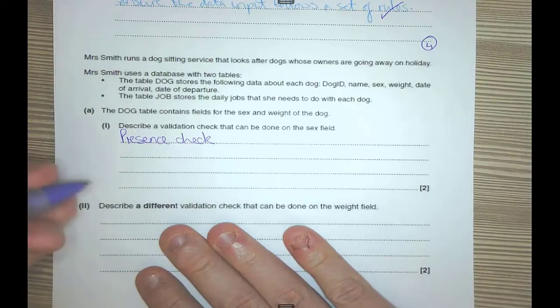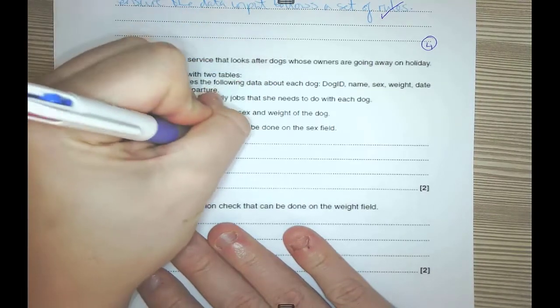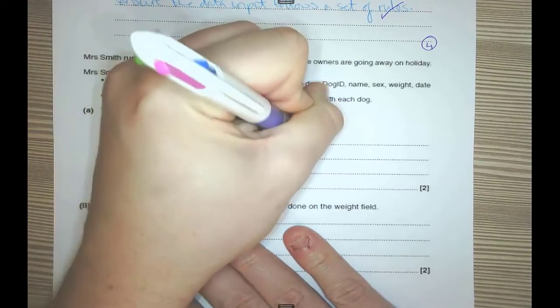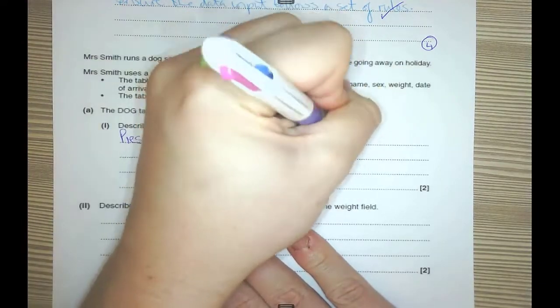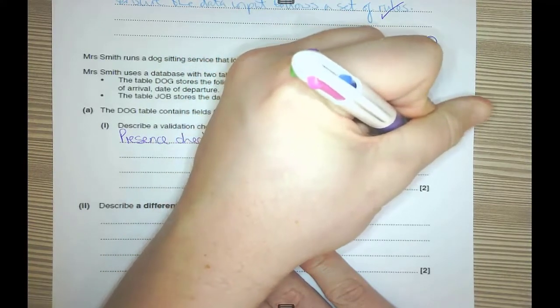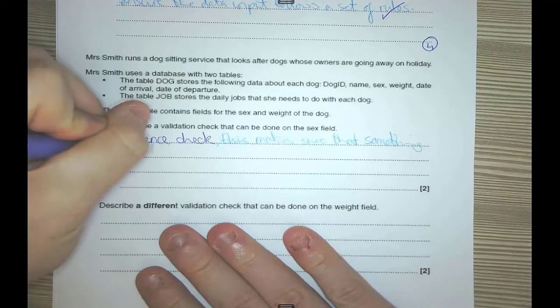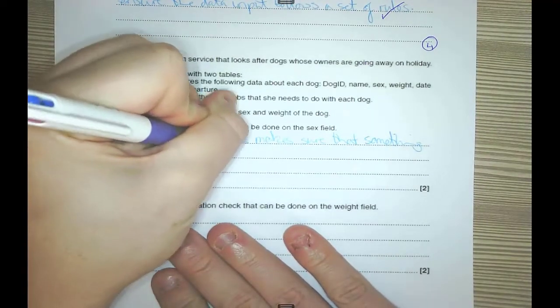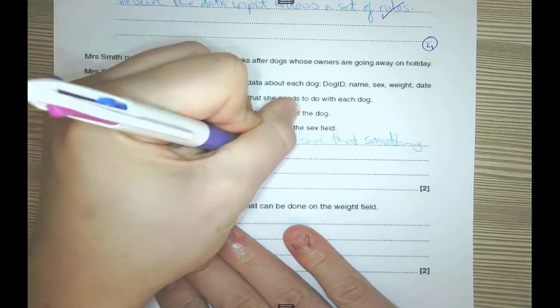And this makes sure that something is entered, e.g. male/female.